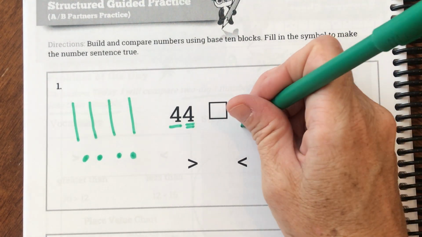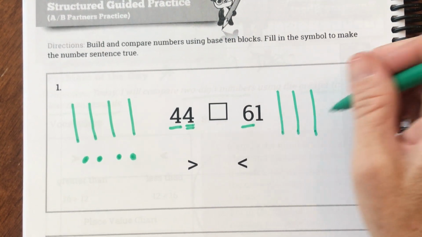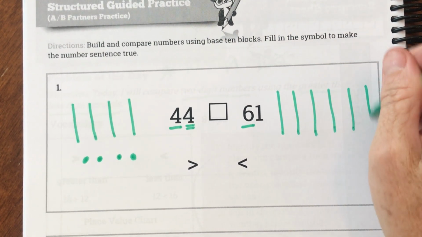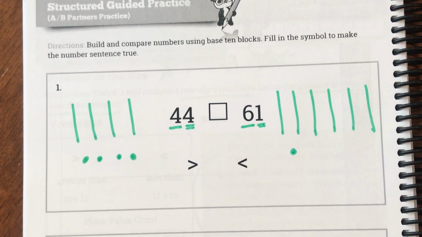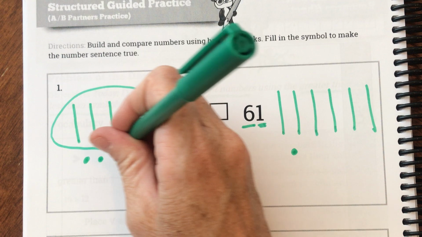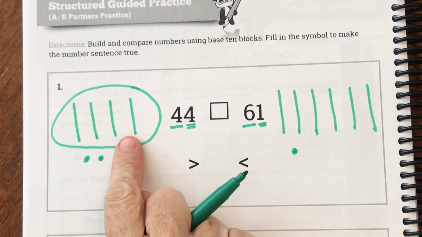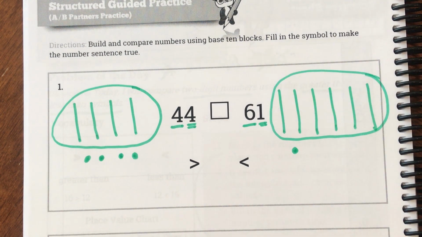Okay, over here we have 6 tens. 1, 2, 3, 4, 5, 6. And we have 1 one. Okay, so we're ready to compare. Now remember, when we compare, we always compare our tens first. So I have 4 tens over here, and I have 6 tens over here.